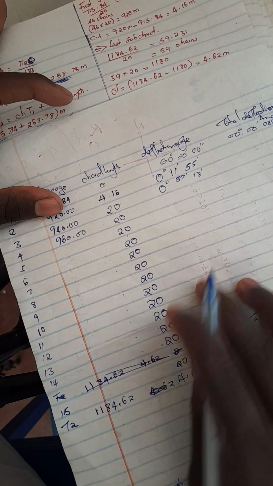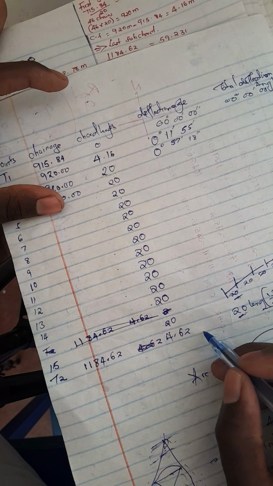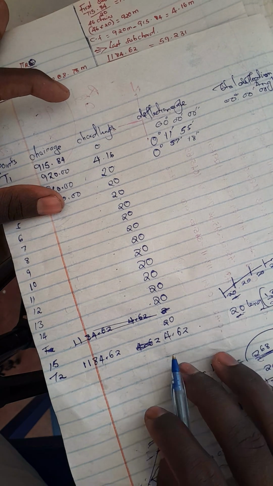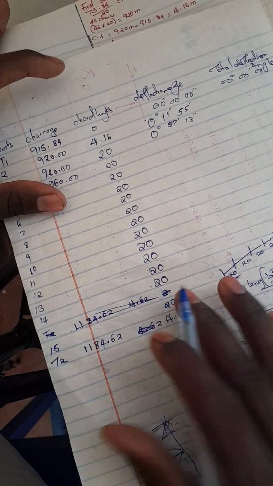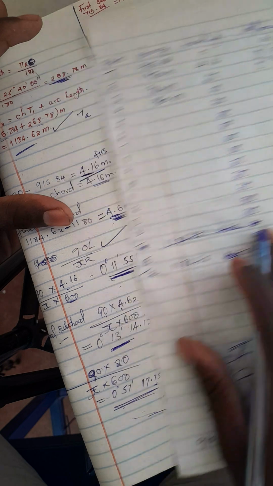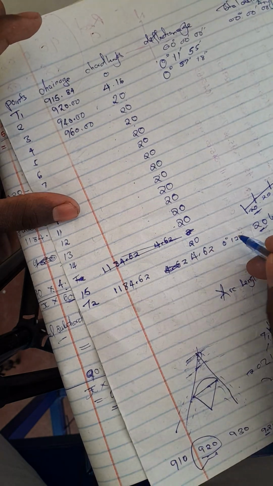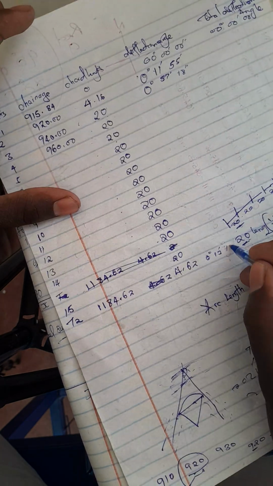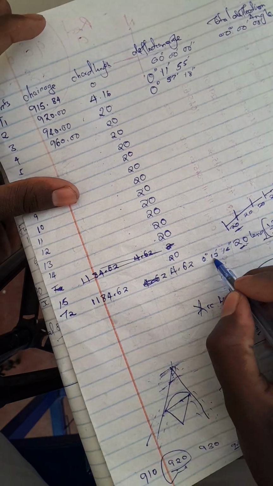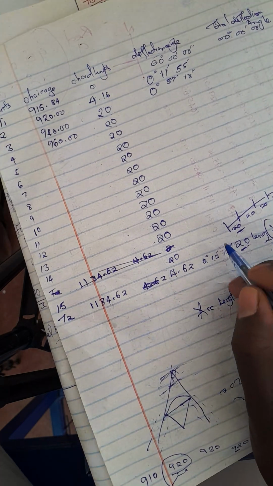And the last one is this one: 0 degrees, 13 minutes, 14 seconds. This is the last one.